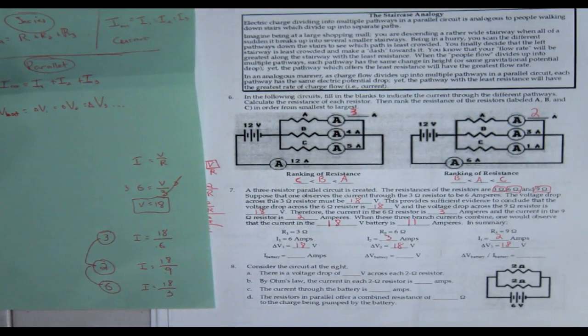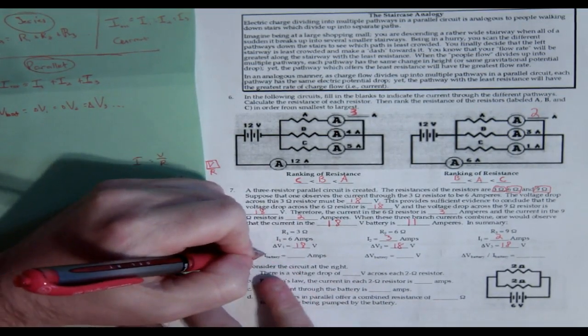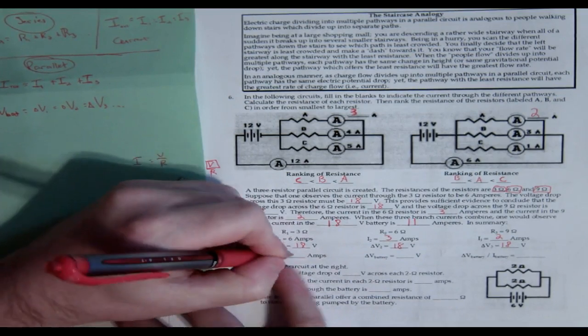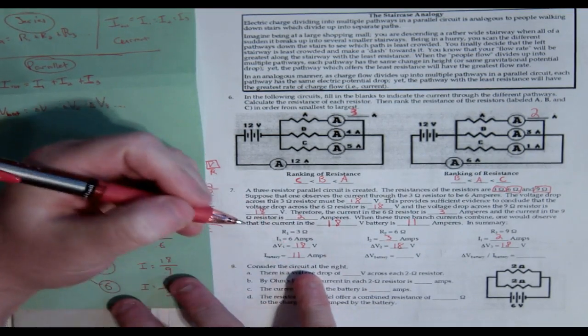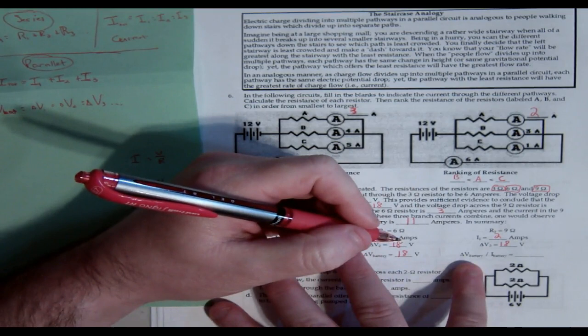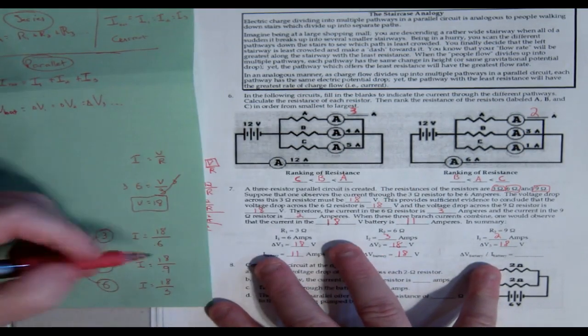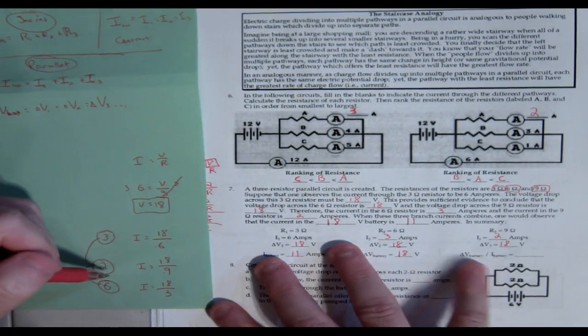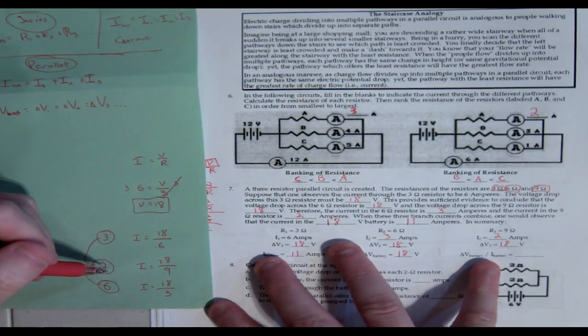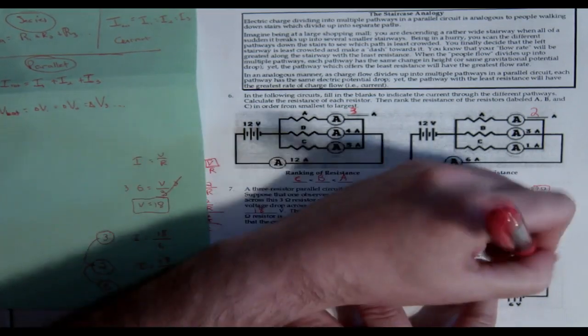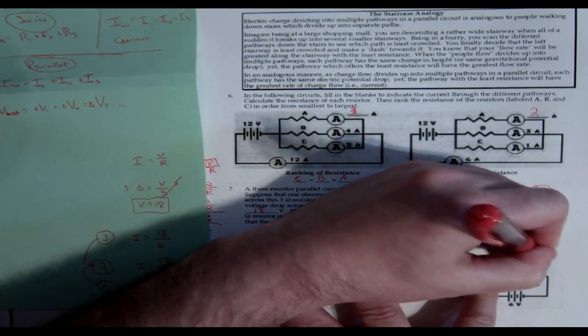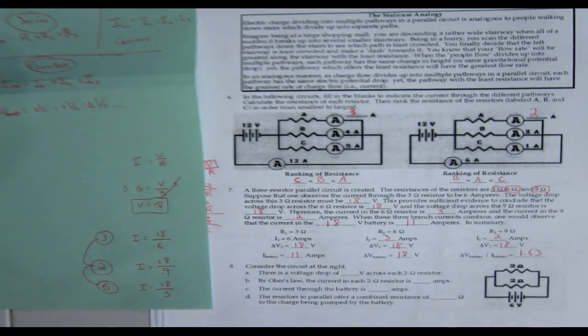So now let's talk about the total, the current in the battery. The total current in the battery, we said, was 11. The total voltage in the battery was 18. And the voltage of the battery divided by the current of the battery, so that's 18 divided by 11, which should be about 1.63. We'll just round that. There we go.